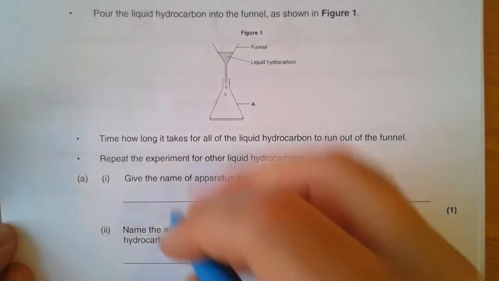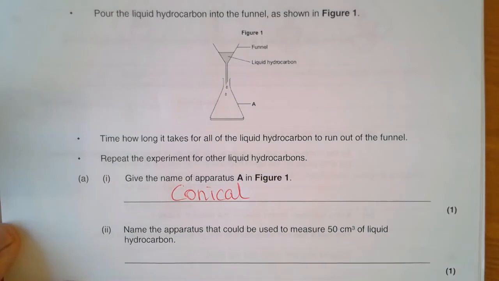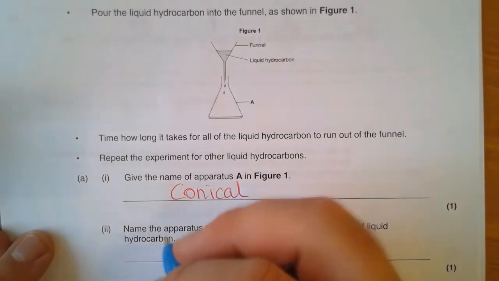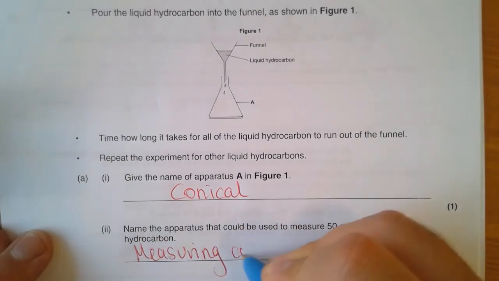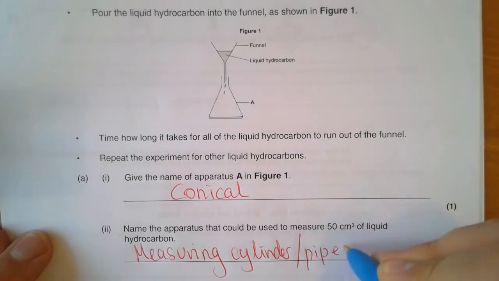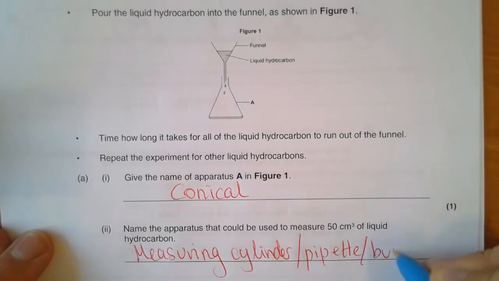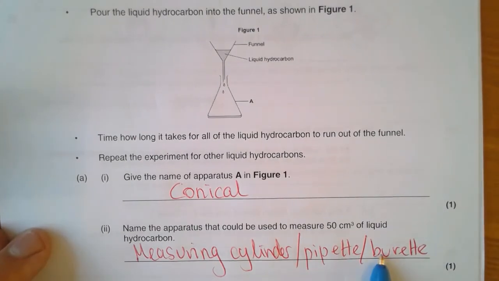Apparatus A is a conical flask, because it's a flask shaped like a cone. Name the apparatus that could be used to measure 50 centimeters cubed of liquid hydrocarbon. So the most obvious thing that springs to mind is a measuring cylinder. You could also use a pipette or even a burette. The pipette and the burette are probably more accurate than using the measuring cylinder.